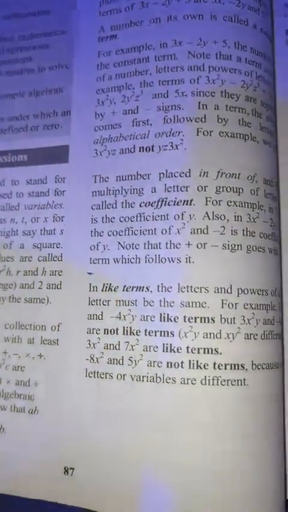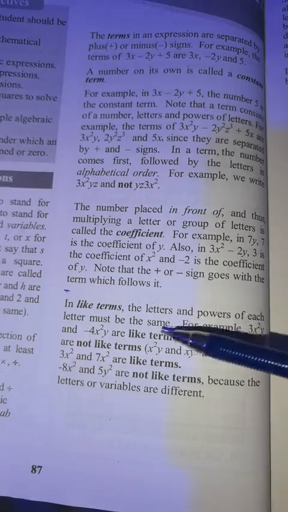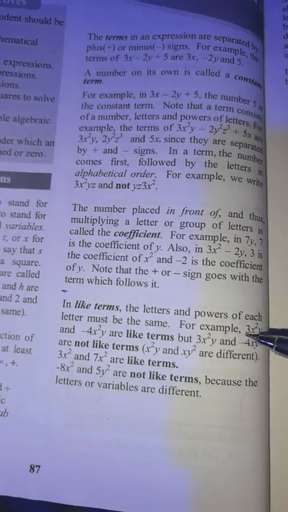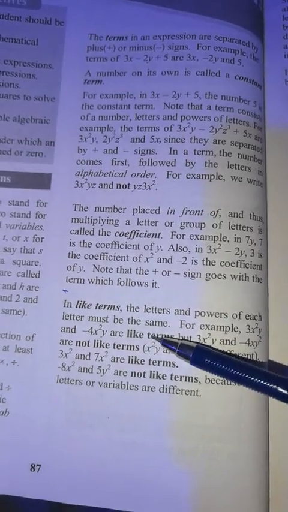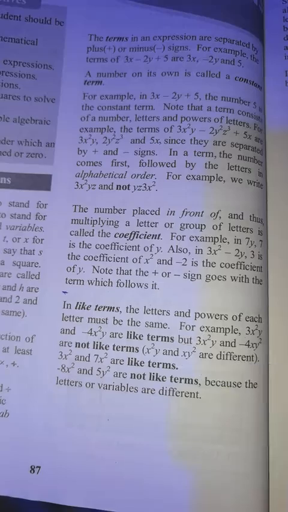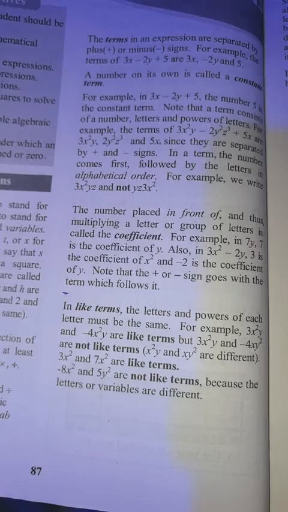So we got to a point where I was talking about like terms, right? The like terms and powers of each letter must be the same. Let's do this before I move on to forming algebraic expressions, where I told you in aptitude tests, they will give you a statement, and you have to re-express it or give it a restatement into mathematical expressions. They will speak raw English, and then you have to rewrite it into mathematical expressions, right?